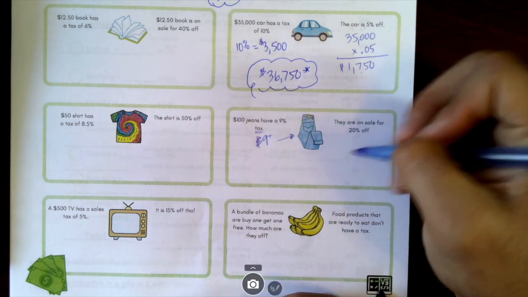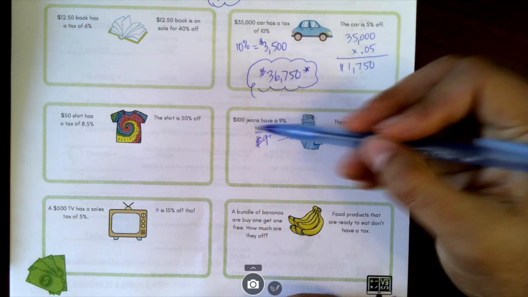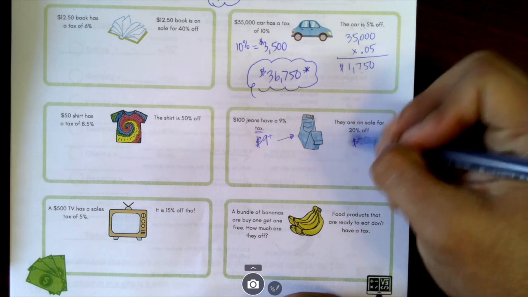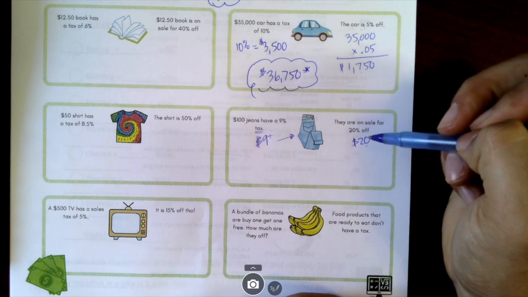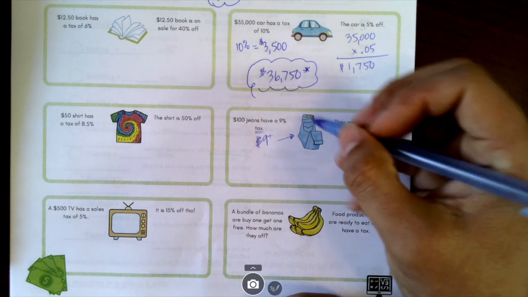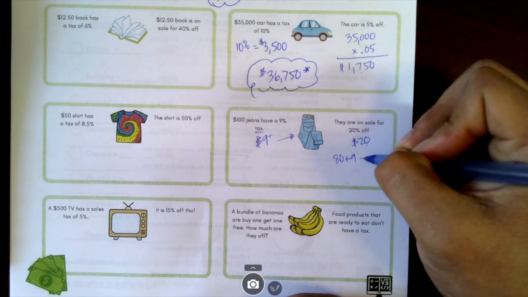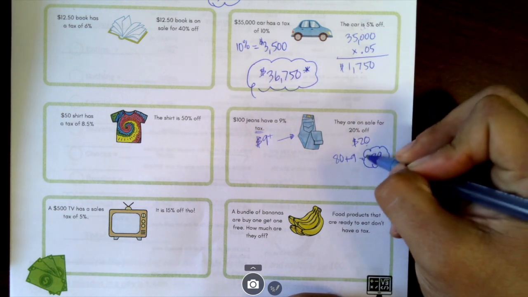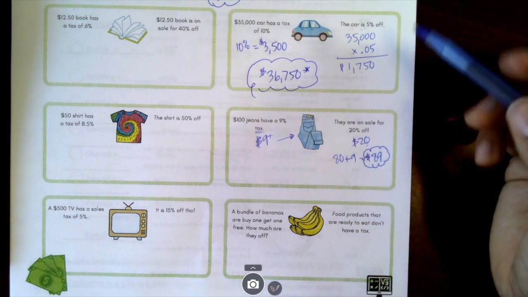Now, but the jeans are 20% off, okay? So again, very easy to calculate. So then what's 20% of 100? That's just $20. So you're saving $20, but then you still have to add $9. So 100 minus 20 is 80, but then you gotta add the tax. So you're gonna pay $89. And this is with tax, okay?